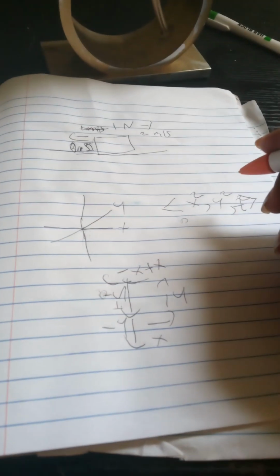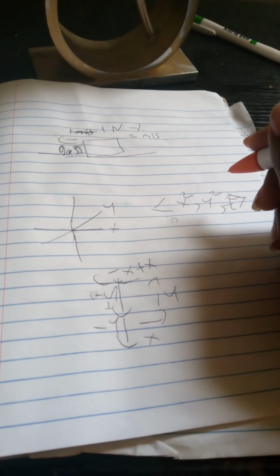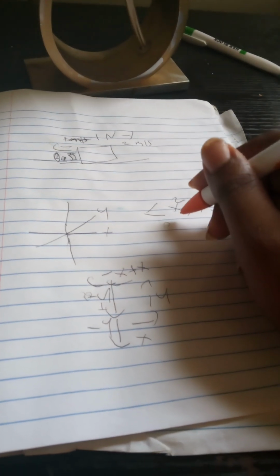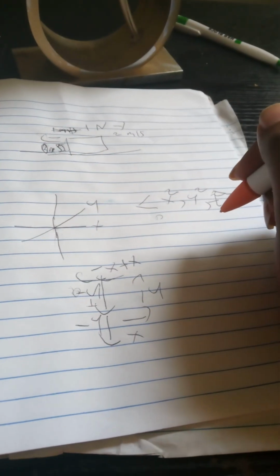So basically, you put X and Y flat. X and Y flat.